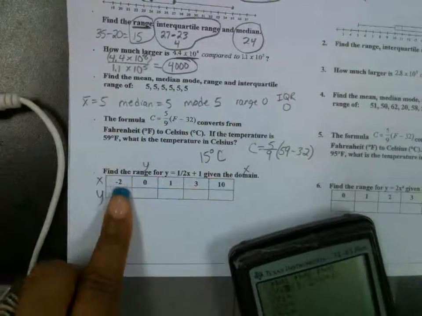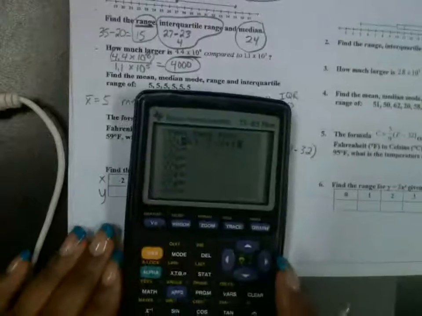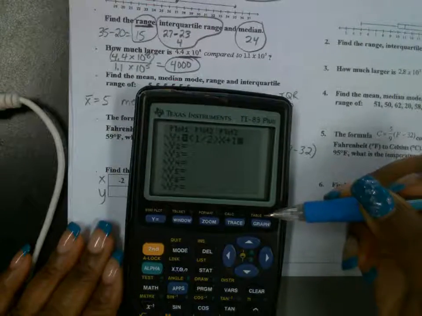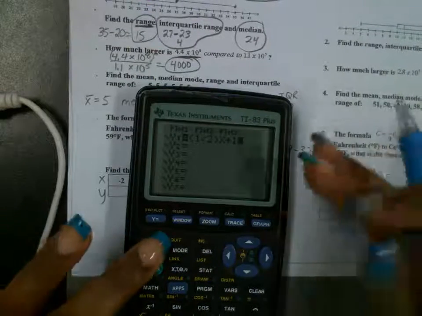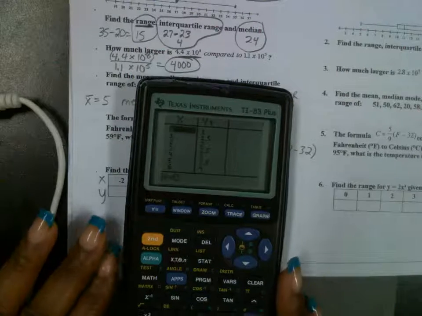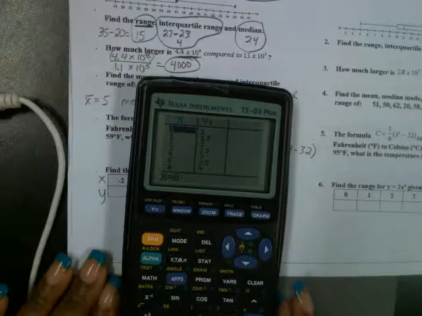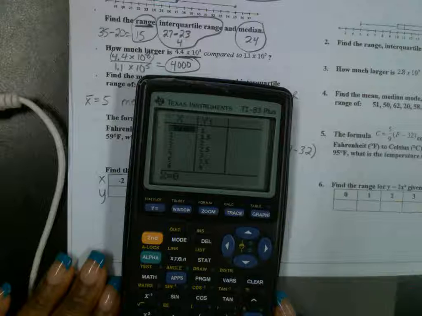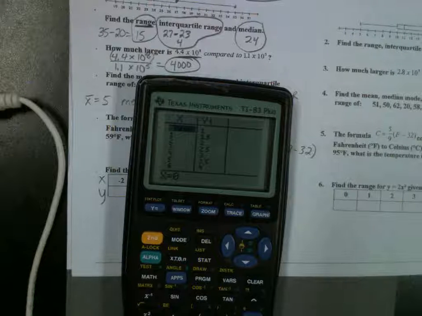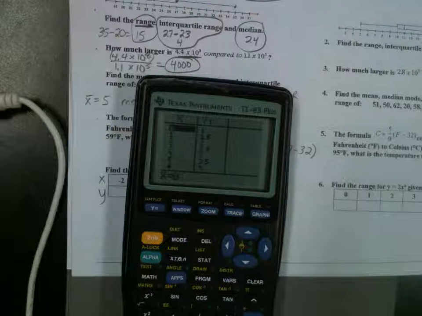So now we want to find these values. All we have to do is go to where it says table, bless you. So press second and graph. And this will give you table values. X is right beside it. All right, anybody need to see that part again?